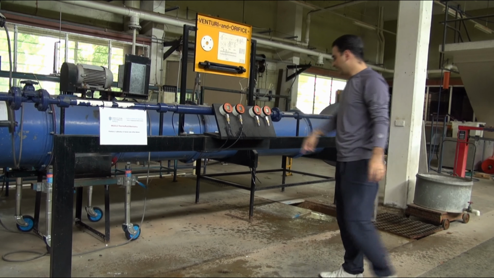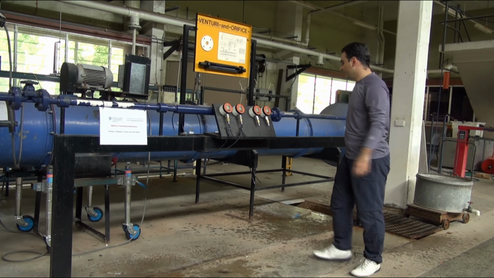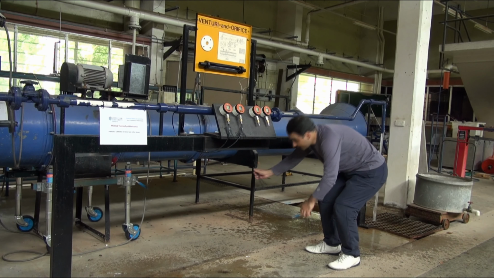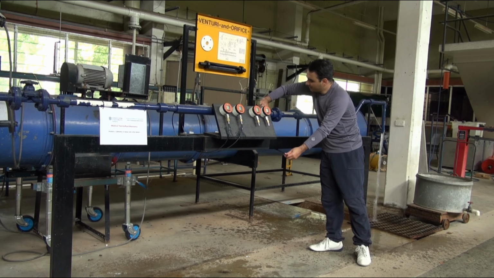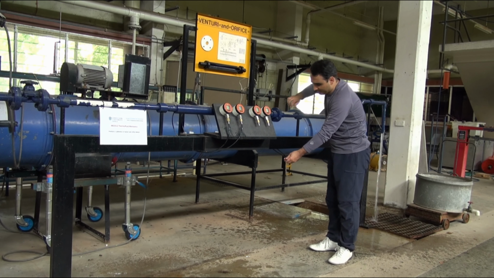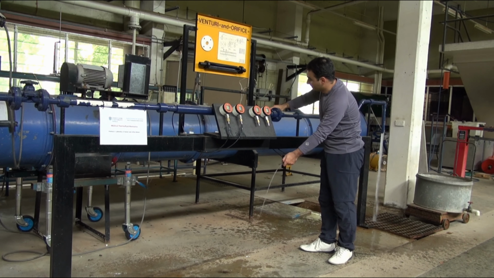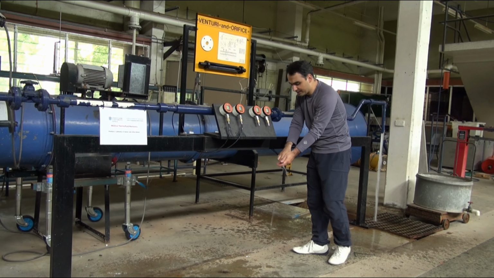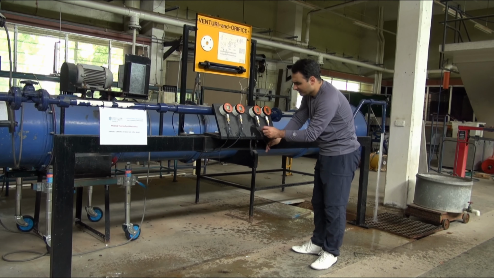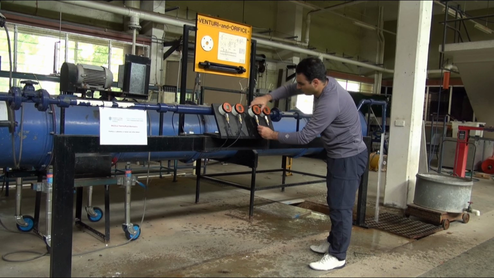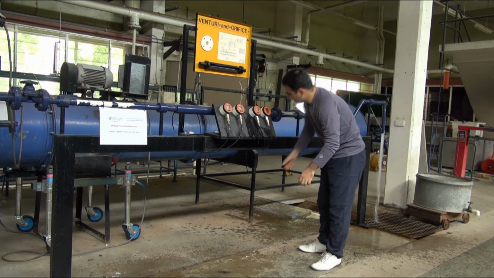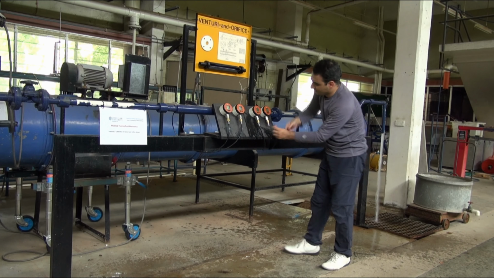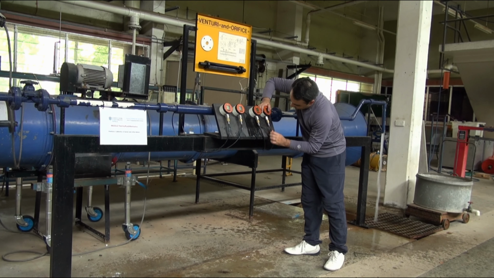Okay, I connected the first two. Now again, the same thing is going to happen. Open the gauge valves. The valves are open. Now we have water here, and I'm connecting them.